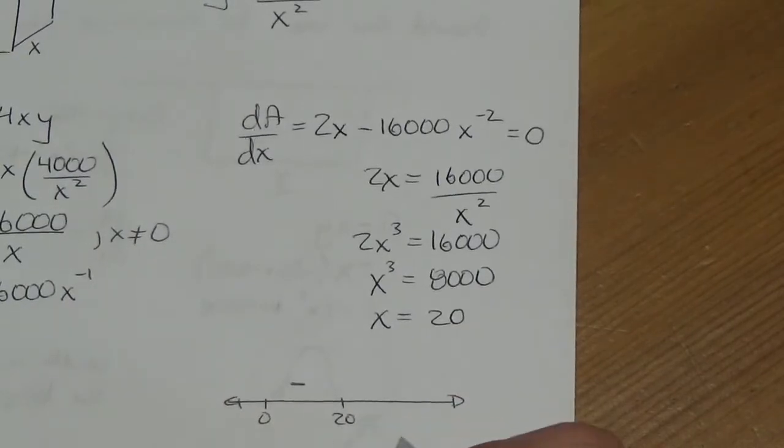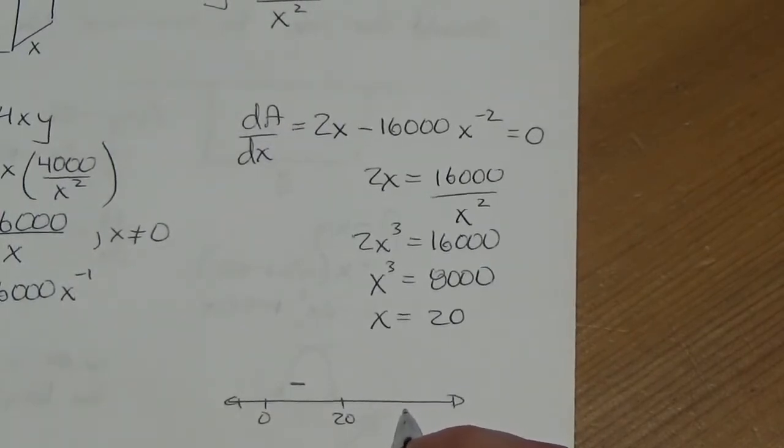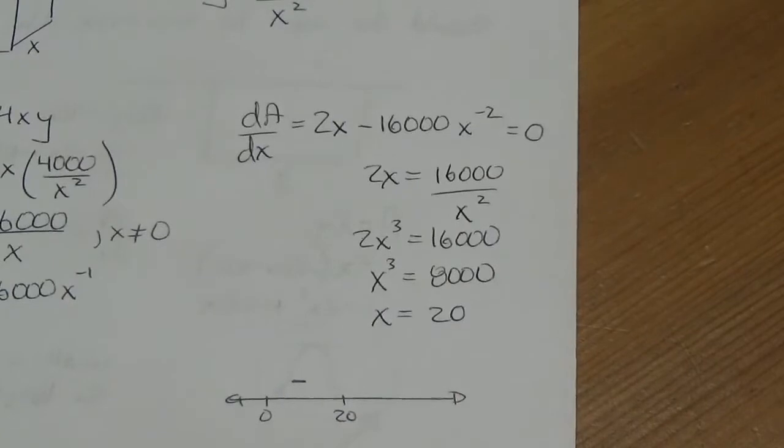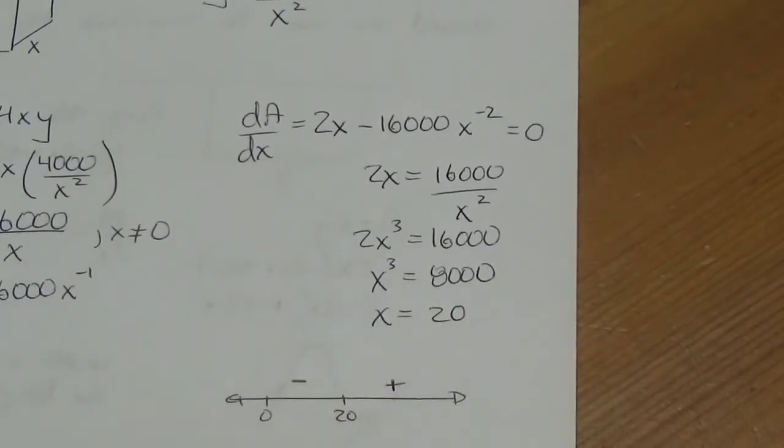If you plug in a number bigger than 20, let's say 30, well, 2 times 30 is going to be 60, and then we're going to subtract from that 16,000 divided by 30 squared. And actually, that's going to get you a positive. On my calculator here, I've got a 42.2. That's going to be positive right there.